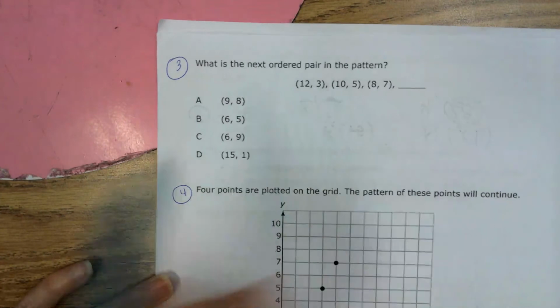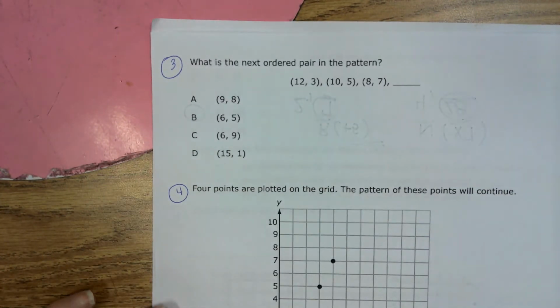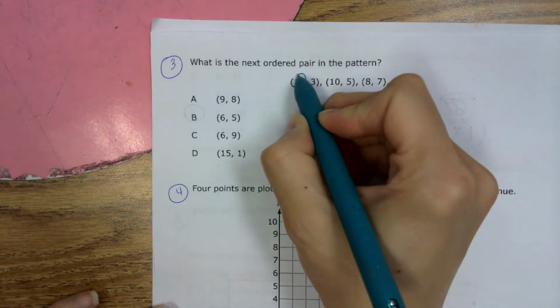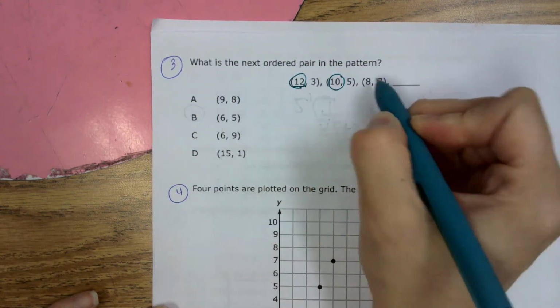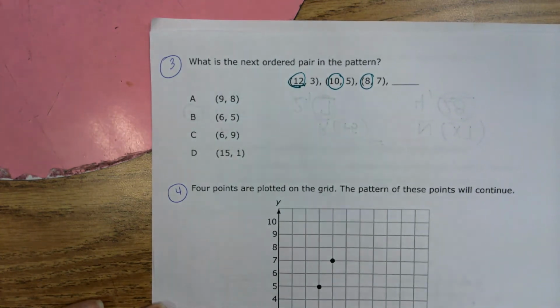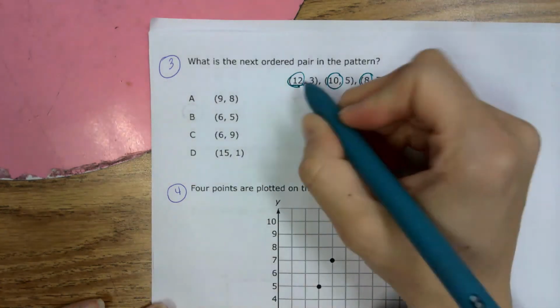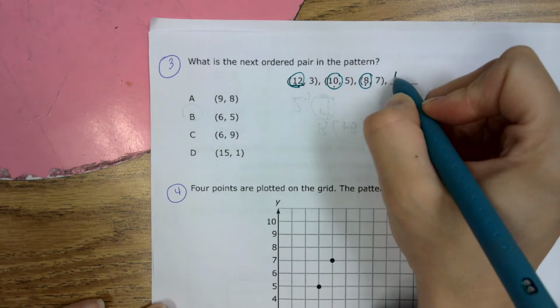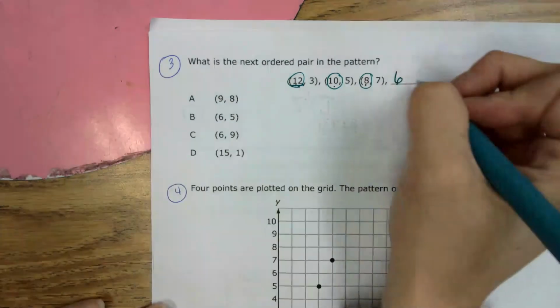Let's look at number 3. What is the next ordered pair in this pattern? So I'm going to look at my X's first. I see it goes 12, 10, 8. What do you notice there? It's subtracting. It's going down, right? It's going down by 2. So if it continues, 12, 10, 8, if I keep going down by 2, it would be 6.